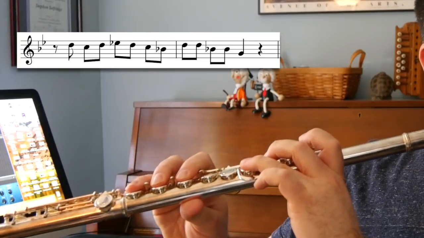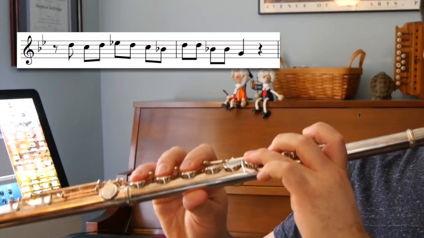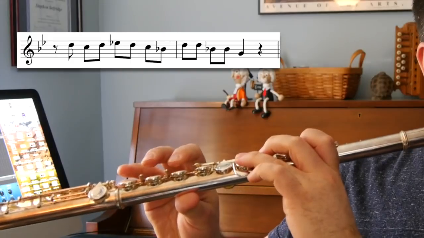Phrase 3 is exactly the same as phrase 2. Phrase 4 starts off exactly the same as our last 2 phrases, but it's a little bit different at the end. Here's phrase 4.